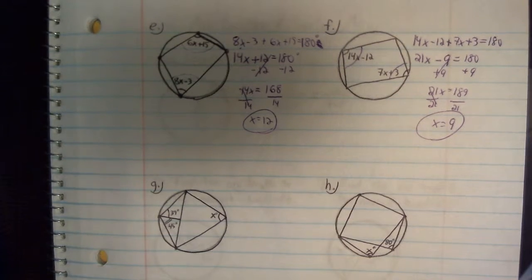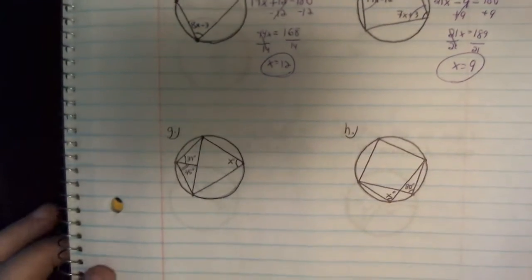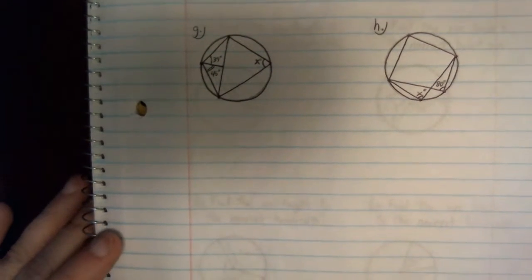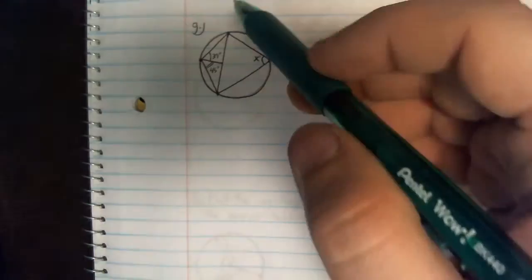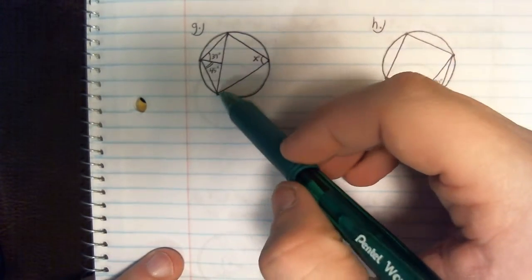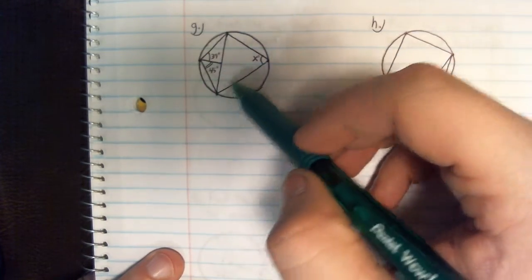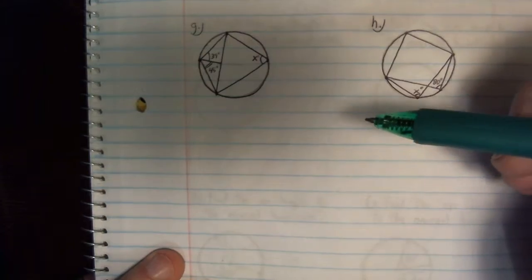Hopefully you're doing okay with these. Got one more set of problems to go. These ones are a little bit different. Okay, here they give you more than just a quadrilateral, right? You might notice that the quadrilateral in question is this entire shape, but they have a piece broken up over here. Don't let that fool you.